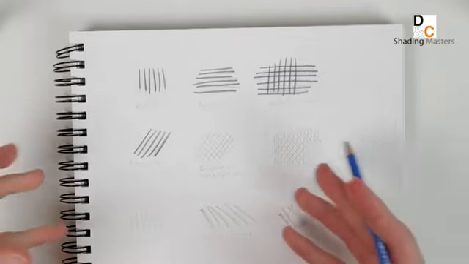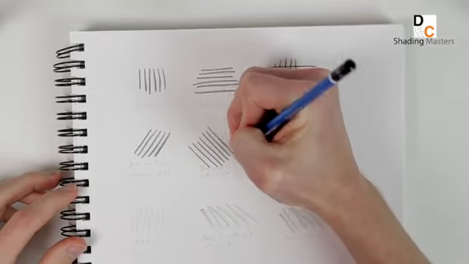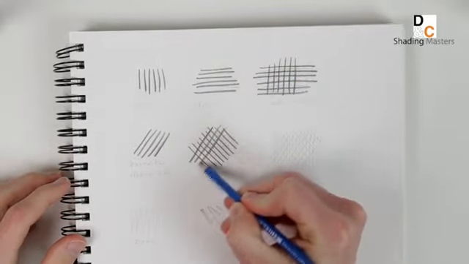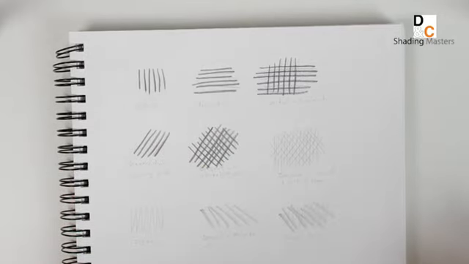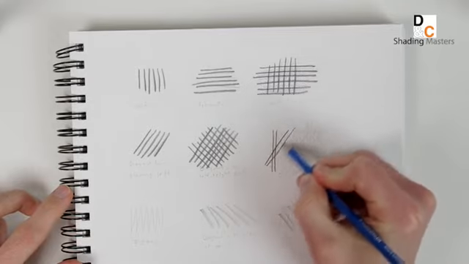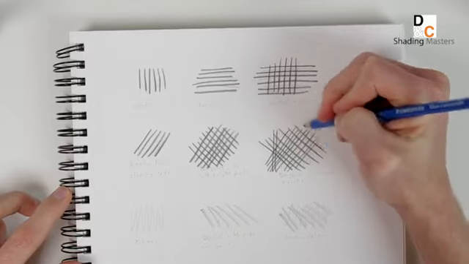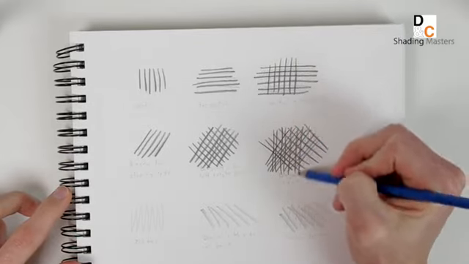Then you can take that same idea of the crosshatch and go left and right with them. Again, you could use that for a fence or any kind of mesh or fabric or anything that would have a knit type of pattern. And then obviously you can do the same thing with diagonals, back and forth, and then add a vertical to them.